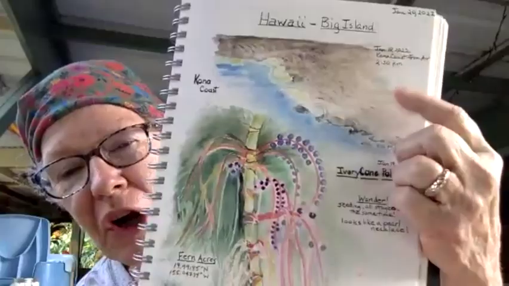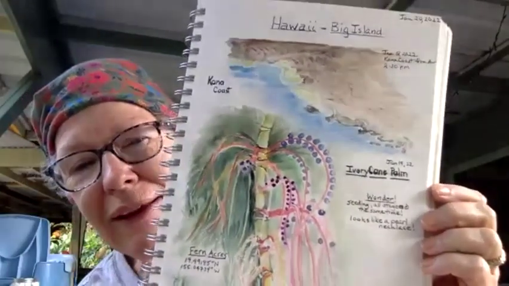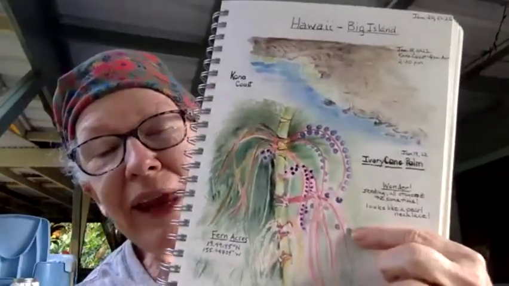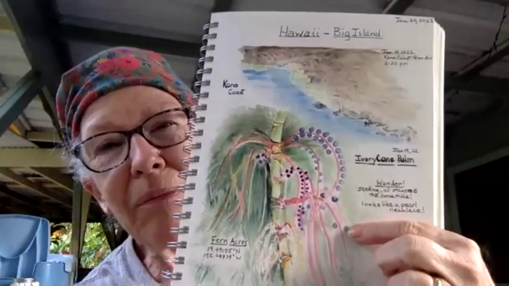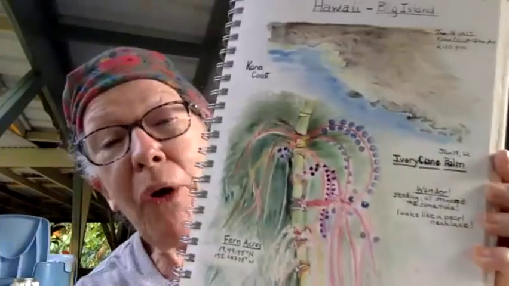So I tried sketching it. Well, I guess I'll start here. This was when I arrived, and from the airplane, that's the coast of Kona. And then the very first plant that absolutely captured my amazement is this one called the Ivory cane palm.